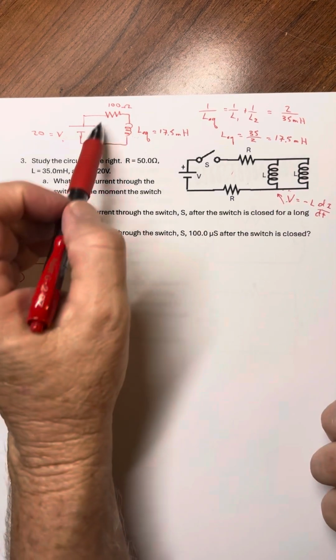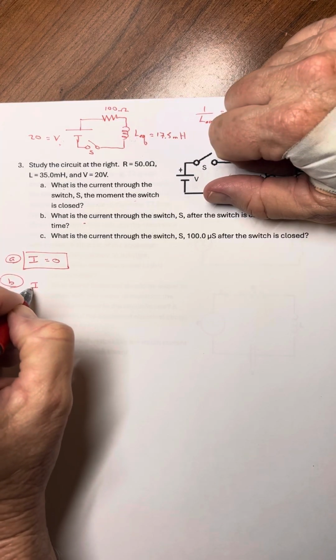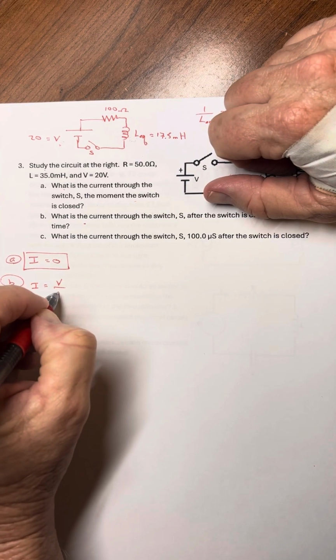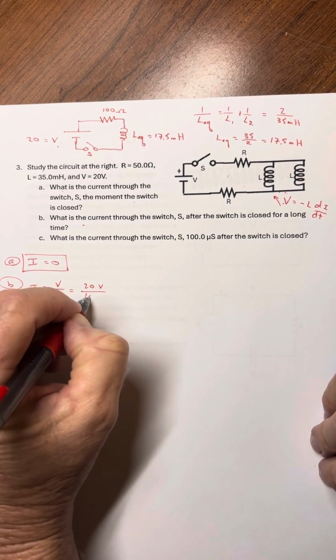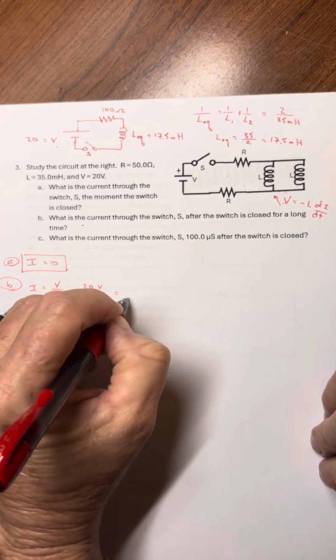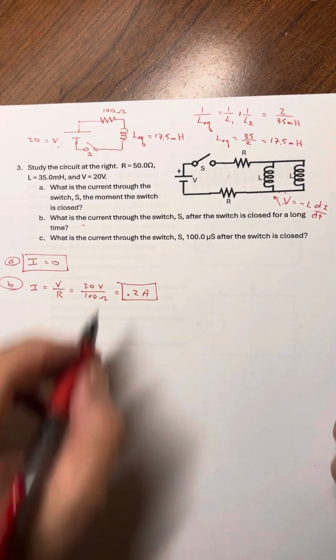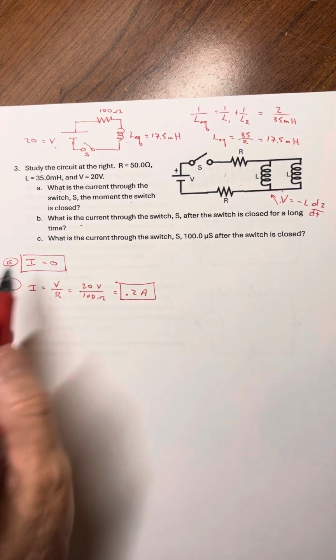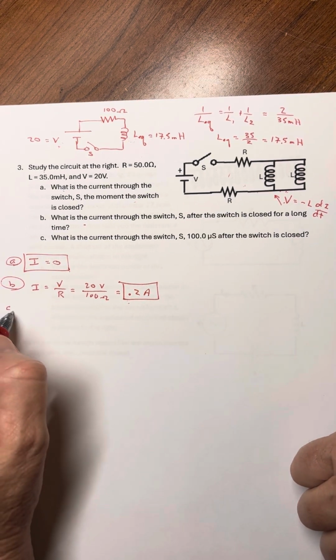And so if you think about this equivalent circuit with no inductor, just a wire here, then the current would just be Ohm's law, V over R. So we've got the 20 volts, divided by 100 ohms, which gives you 0.2 amps. And so that one's not much harder than the first one, but definitely the easiest one, and then this is the second easiest one.